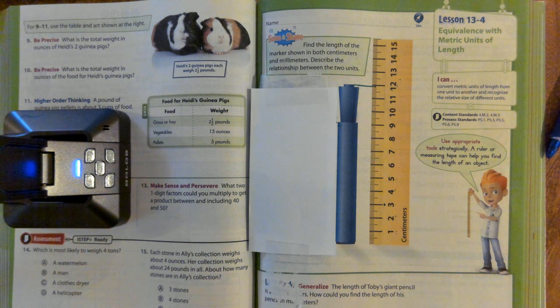Okay, we're going to start today on page 697 with our solve and share. If you'd like to read along with me, go on the count of 3. 1, 2, 3. Find the length of the marker shown in both centimeters and millimeters. Describe the relationship between the two units.